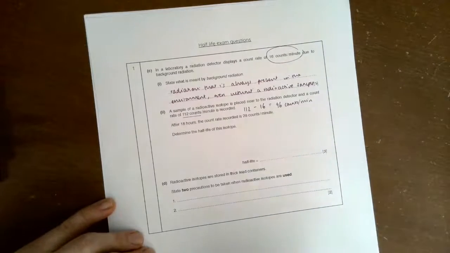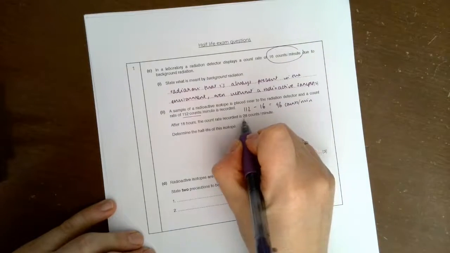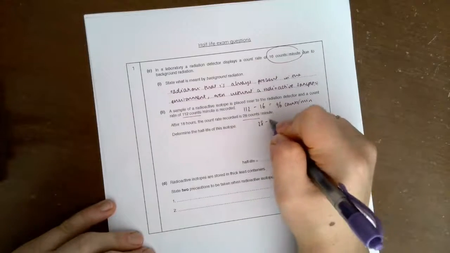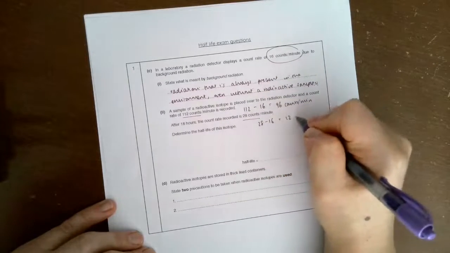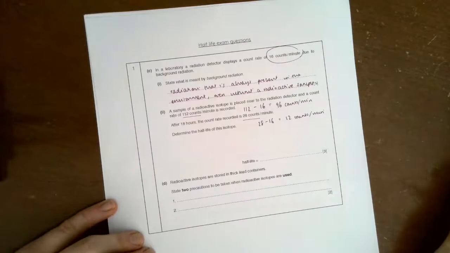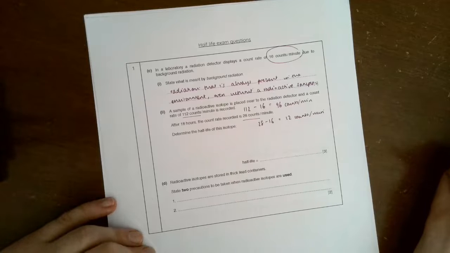Okay, now after 18 hours, the count rate is now 28 counts per minute. Well, again, it's not, it's 28 minus 16, and that's 12 counts per minute. So the first thing you have to do is always make sure that you've accounted for background radiation.